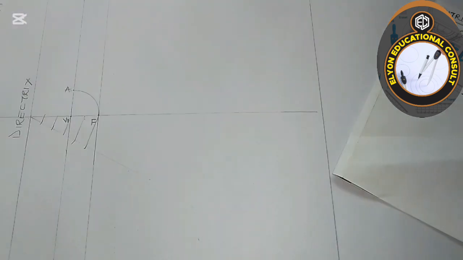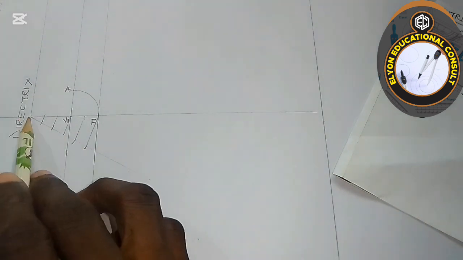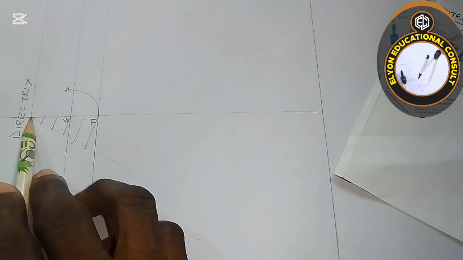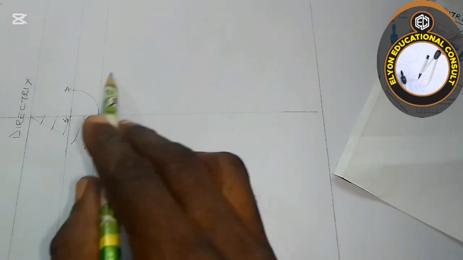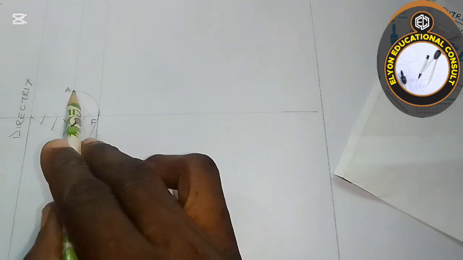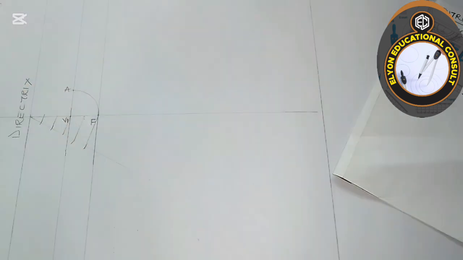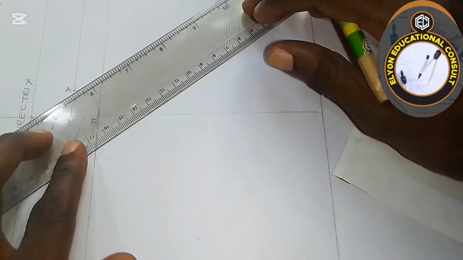Alright, so what I'm going to do now, from this directrix, I'm going to produce a line to pass through this point A, extending it, like this.